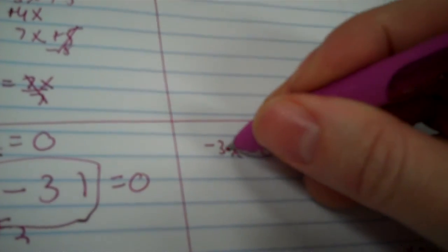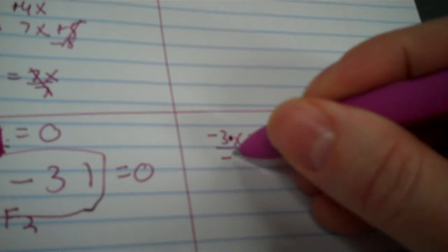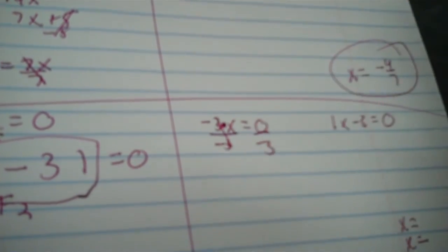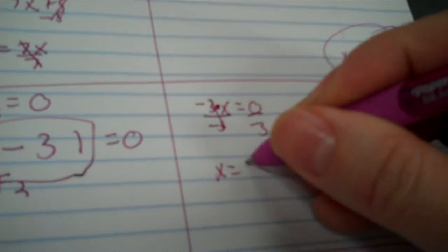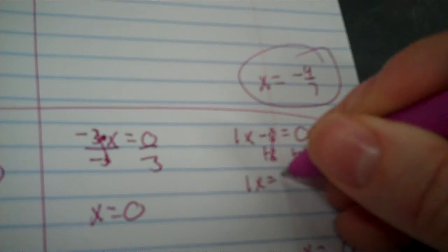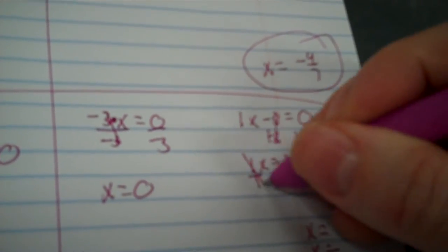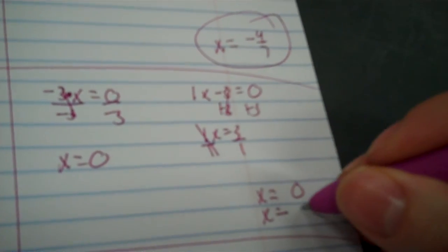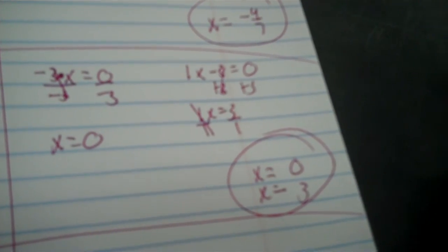Okay, so that means negative 3 times x. I need to divide by negative 3. And 0 divided by any number is 0. So 0 is your first solution. Then we add 3, 1x equals 3. Divide by 1, or just get rid of the 1 because it's still 3. So 0 and 3 are the two solutions.